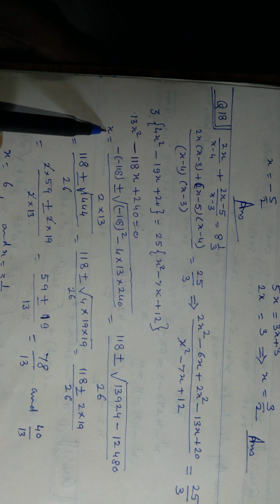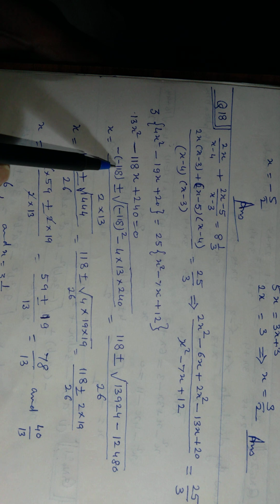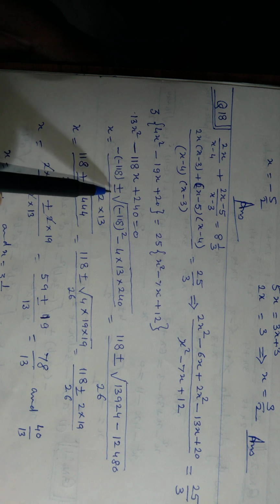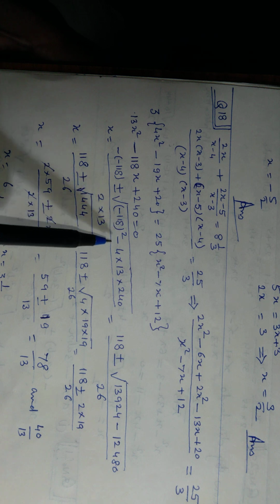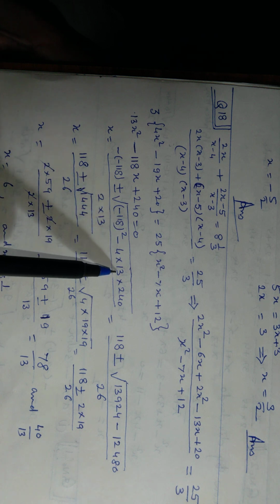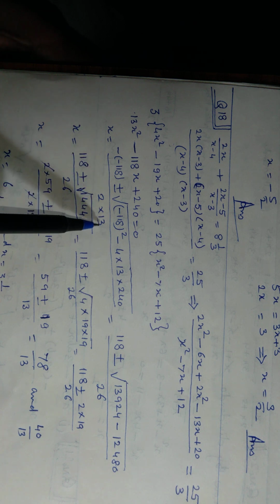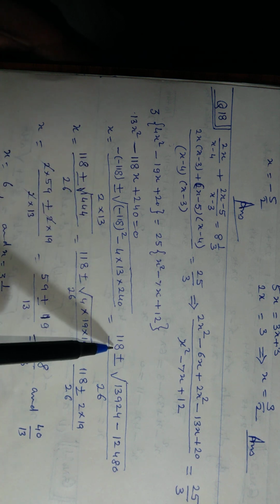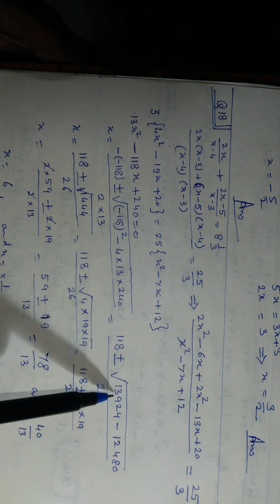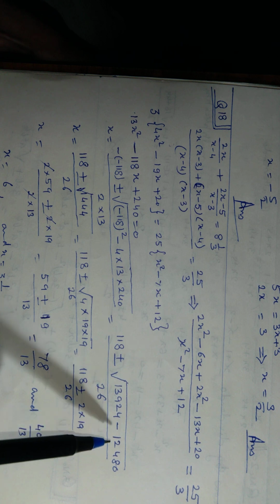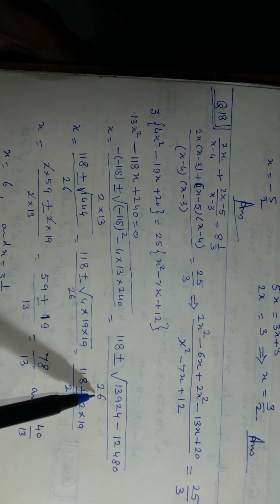So now you come, x will be equal to minus, minus 118, that means 118, plus minus root of (minus 118) whole square minus 4 into 13 into 240, whole divided by 2 into 13. That will be equal to 118 plus minus root 13,924 minus 12,480, whole divided by 26.